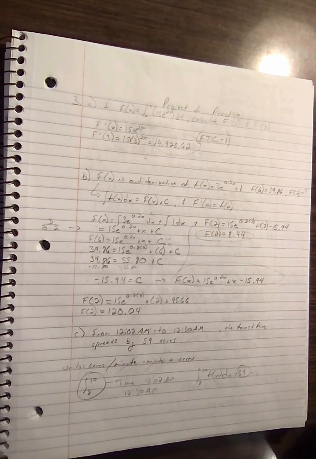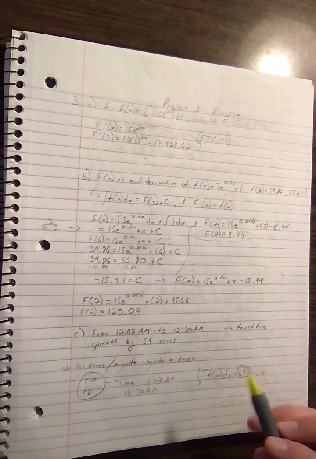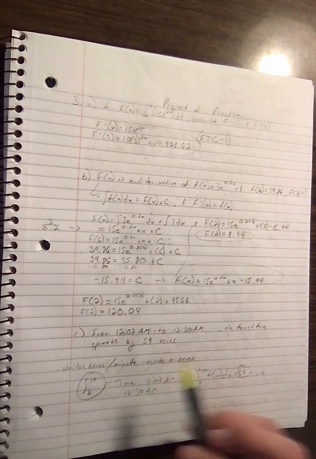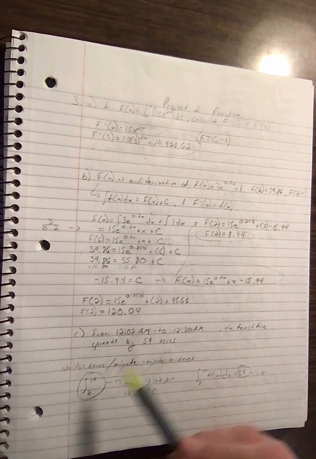So we know that the size of the forest fire is going to increase, because a forest fire can't really be negative. If it's at 0, it's non-existent. So we know that that is going to be positive. So that's our final. And then we have our units. So we plug the 59 in. So from 12:02 a.m. to 12:30 a.m., the forest fire spreads by 59.